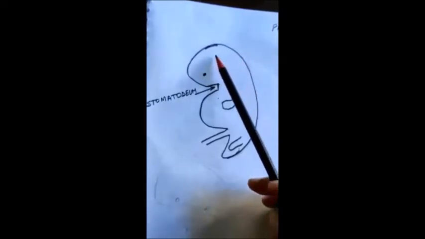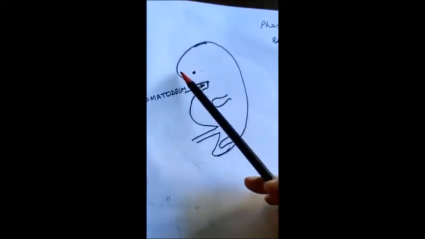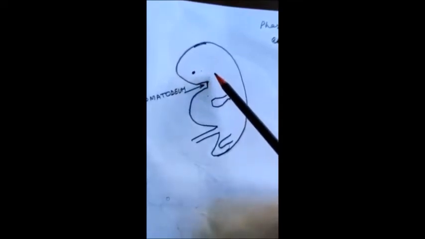In approximately 4 weeks of intrauterine life, the bilaminar disc takes up the shape of a 3D structure which has a head bulge formed by the brain vesicle, that is the dilated cranial end of the neural tube.